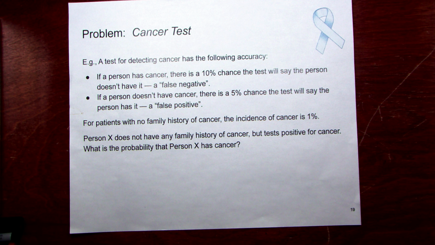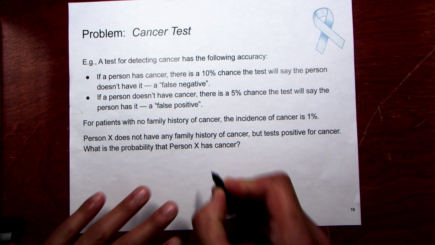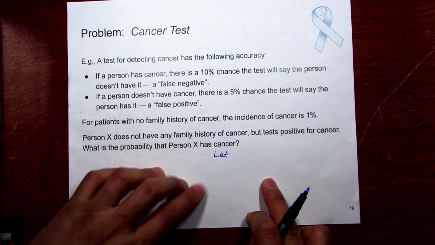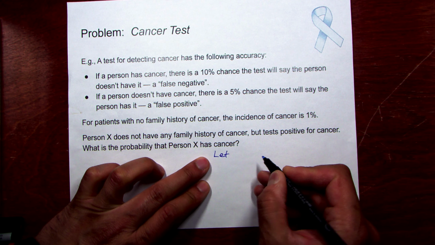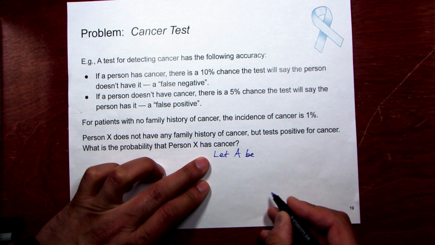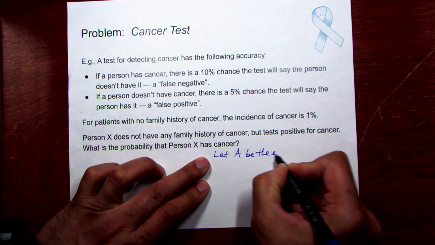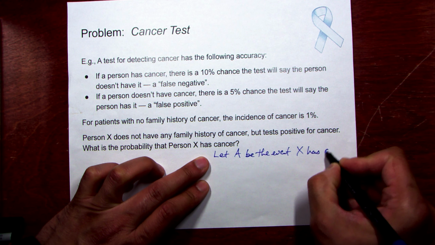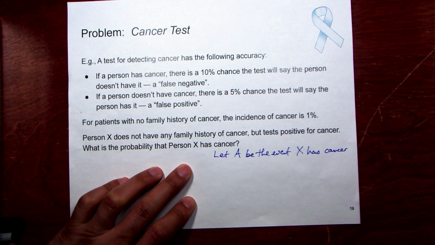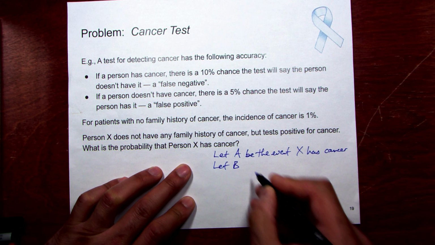So we're going to apply the method. I think we're getting good at this now, and you're largely going to do what's going on here. We're going to do the setup, but I'll get you started, so that we're all speaking the same language. Normally we define the two events. The first is that the person has cancer, so let A be the event that person X has cancer. And B is going to be the event that X tests positive.